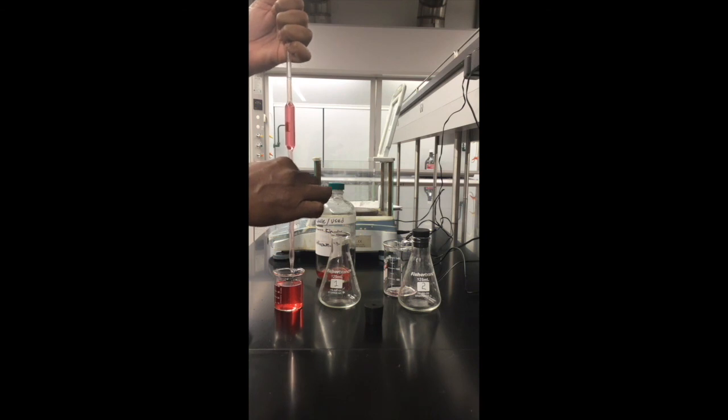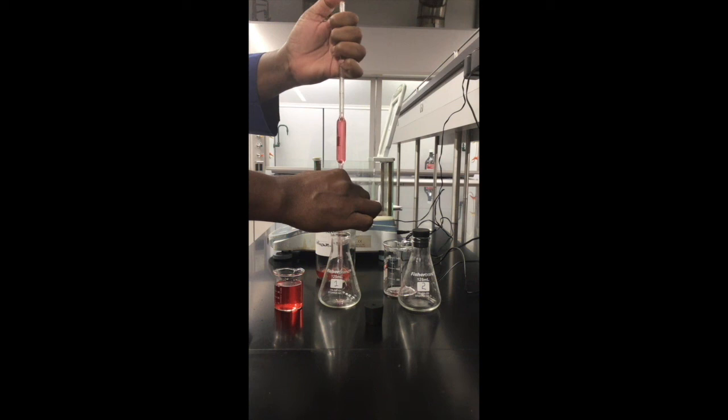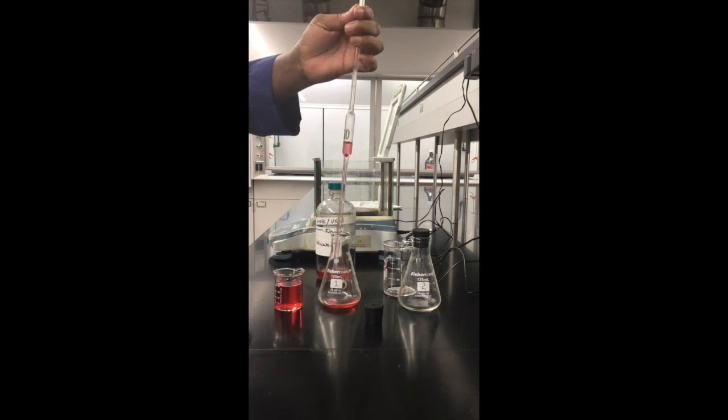So I have my 10 ml in the Erlenmeyer flask number 1. This is trial 1. We will use the centigram balance for trial 1. This is for trial 1.